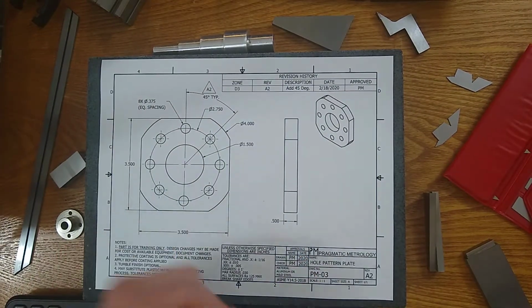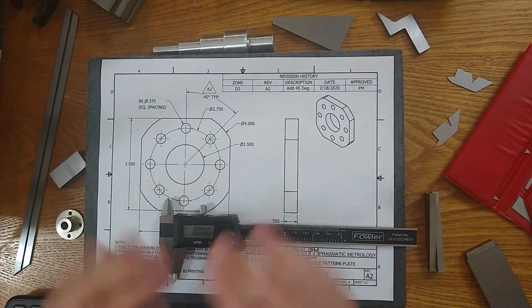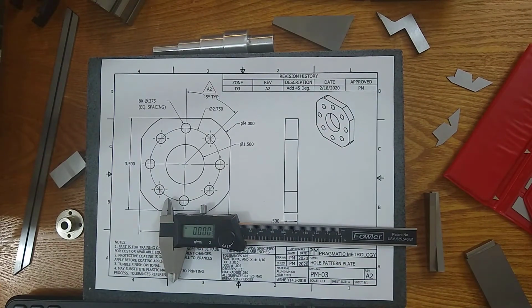So when you look at a print, sometimes they've called out equal spacing of the holes at a 45-degree typical angle. And that's one way an engineer may do this print. Another way an engineer might do it is they might call a Y distance and an X distance from one of the corners for all 8 of those holes.